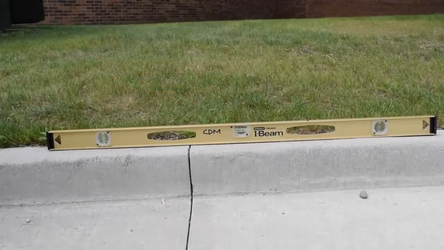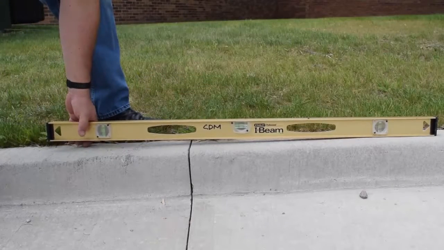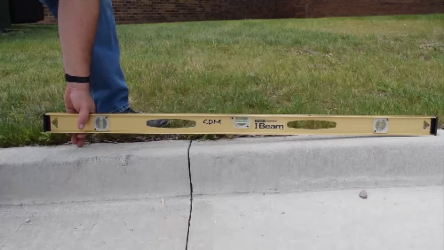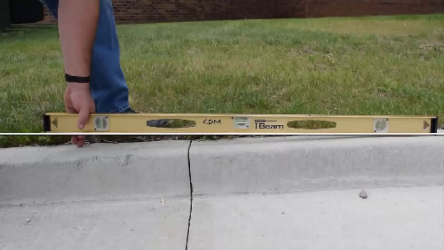Now, if I can hold the carpenter level steady with the bubble centered within the marks, both ends of the level will have the same elevation. Here you can see that the concrete surface at this end is higher than the concrete surface at the other end of the level. The underside of the level is now a reference line we can use.